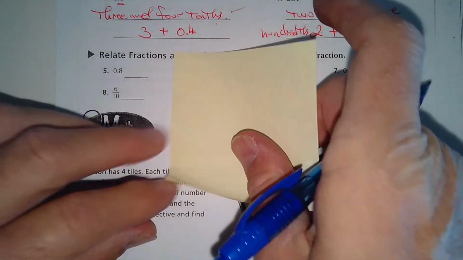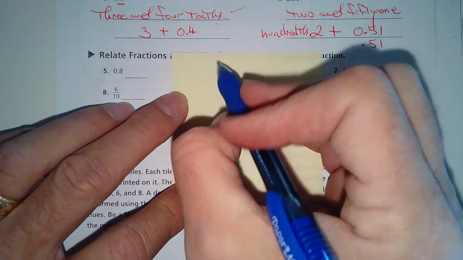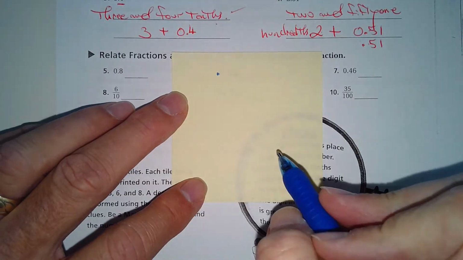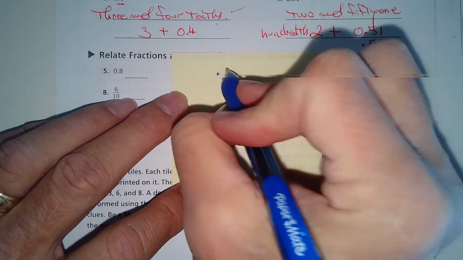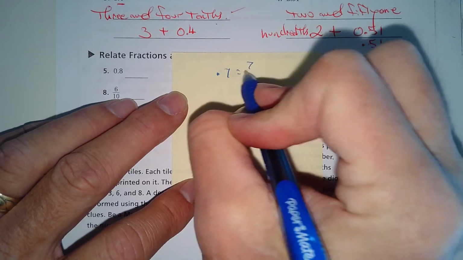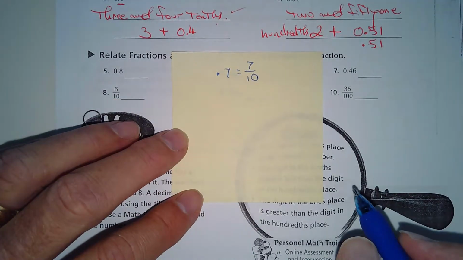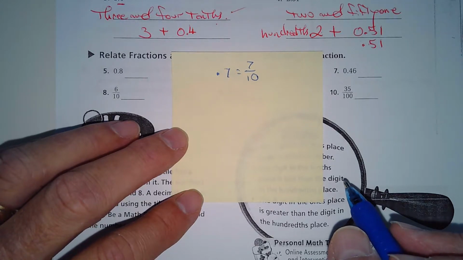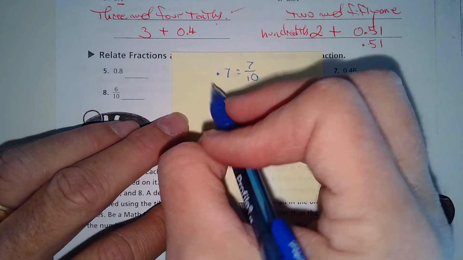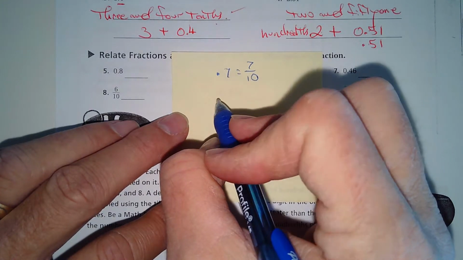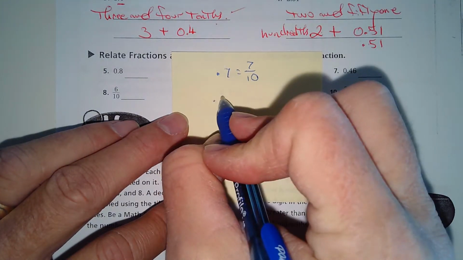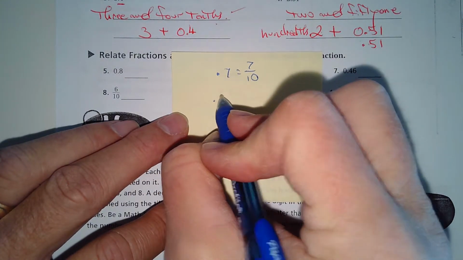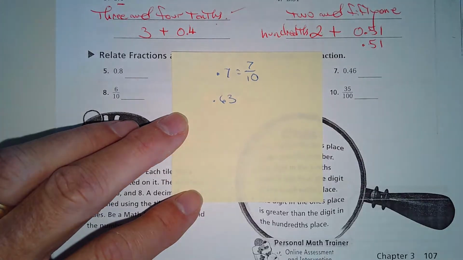So you guys understand now, anytime we have a decimal, like 0.7, that's going to be 7/10. But what if I had a decimal that was, let's say here, 0.63?